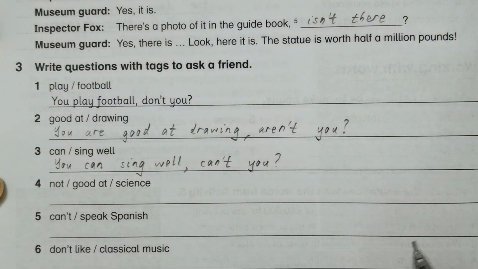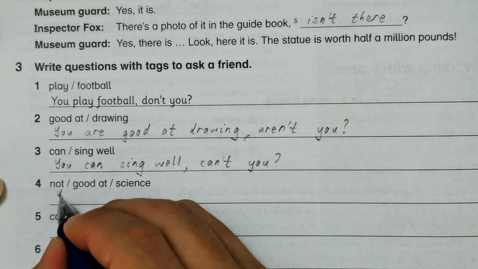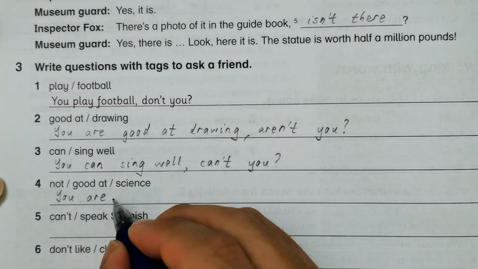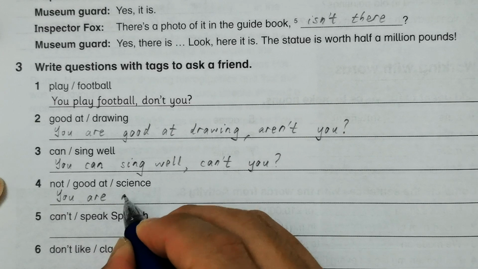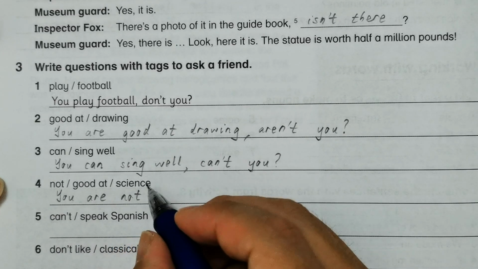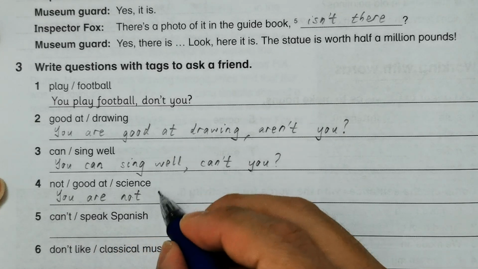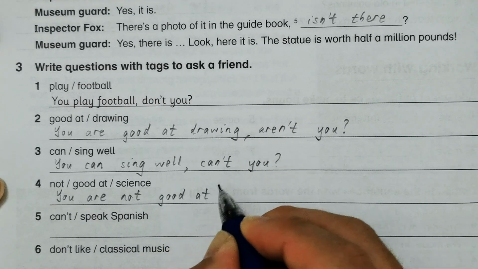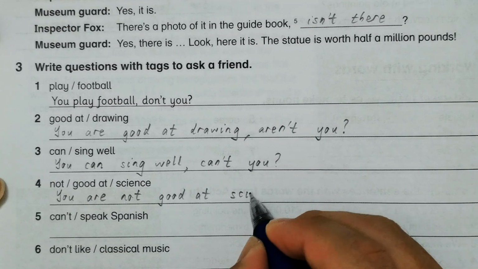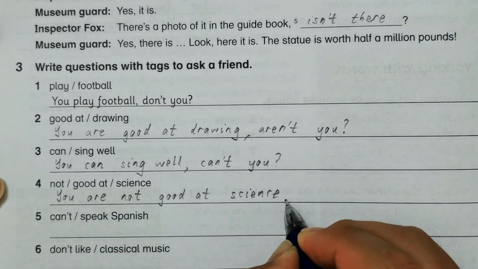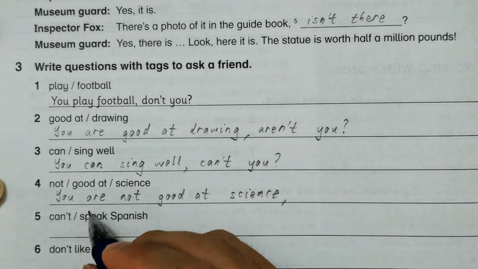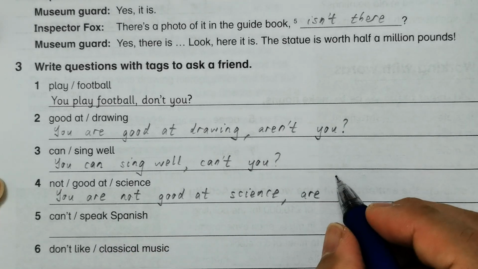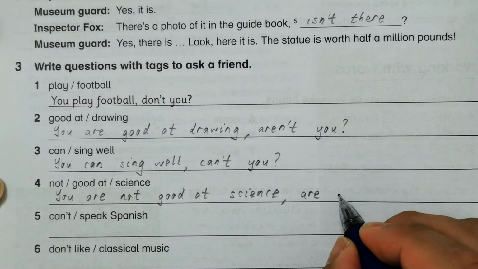Number 4, you aren't or are not good at science, comma, are not, so we choose are, you?